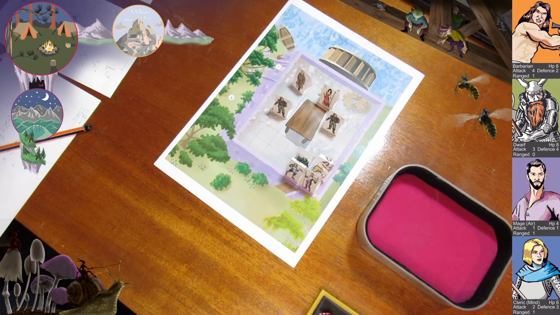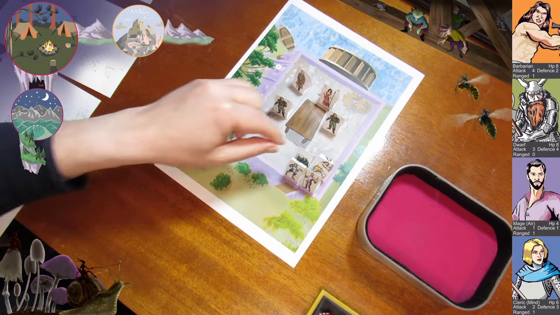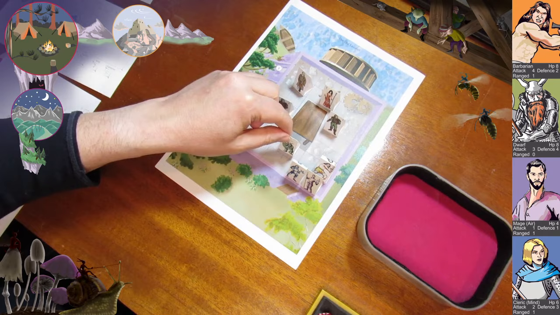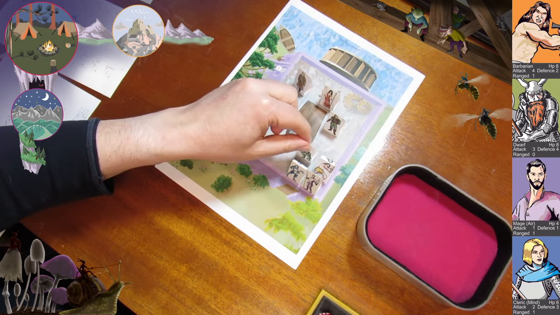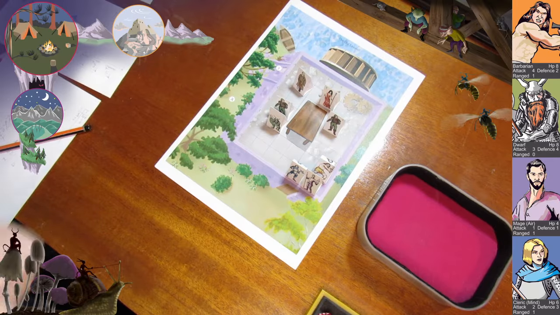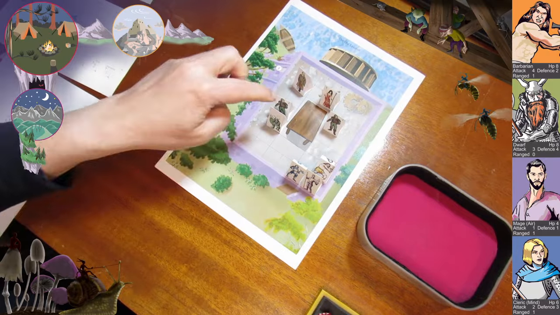My dwarf can move a certain number of squares, which is 5. Given the small size of these playing areas, that tends not to be a problem. You have to move on the orthogonal squares, but you're allowed 1 diagonal, so he can move 1, 2, 3, and be here. And he is going to attack.